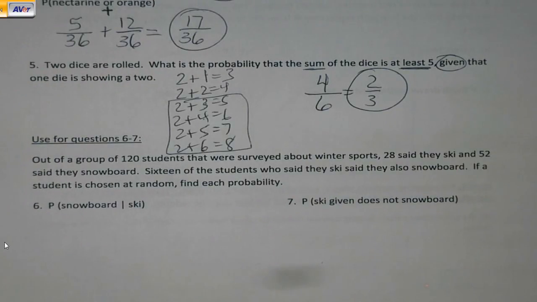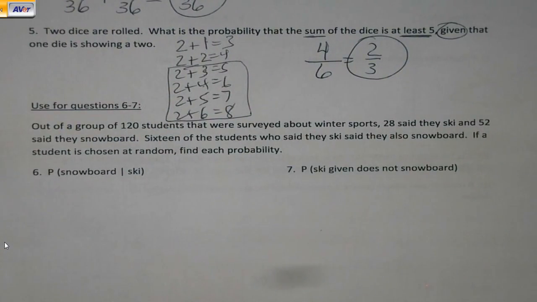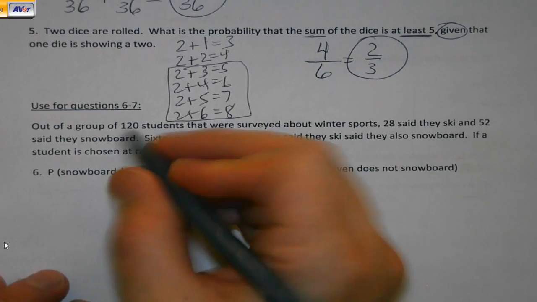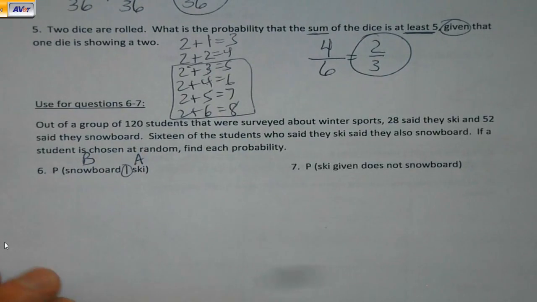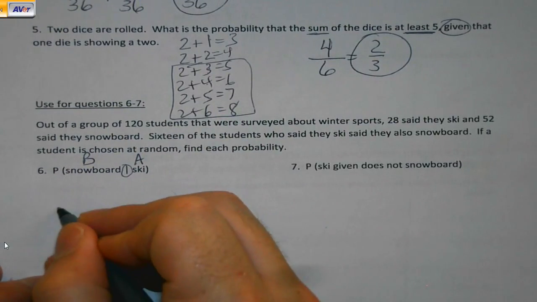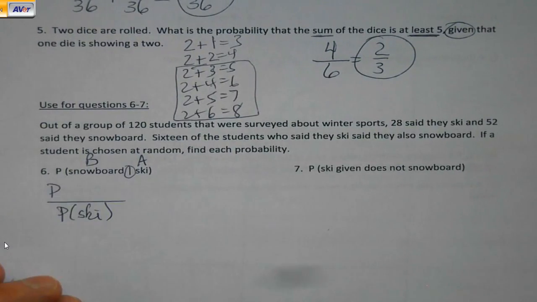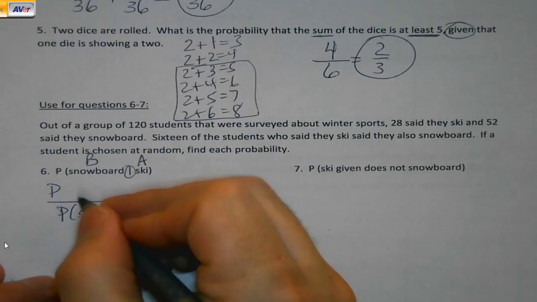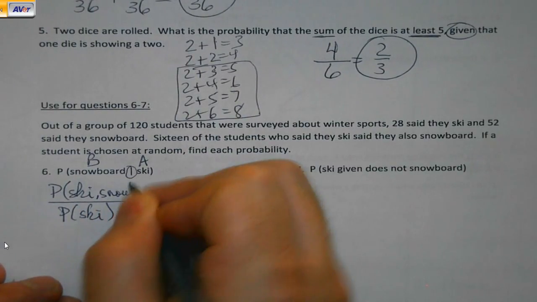Okay, so for our next group, out of a group of 120 students that were surveyed about winter sports, 28 said they ski, 52 said they snowboard. 16 of the students who said they ski said they also snowboard. The students were chosen at random, and find the probability. Okay, there's my slash bar. So here comes my A and B when I do my probability. So I've got the probability of skiing. And then up in the numerator, remember I'm going to have both. I'm going to have A and B. So skiing and snowboarding. All right.